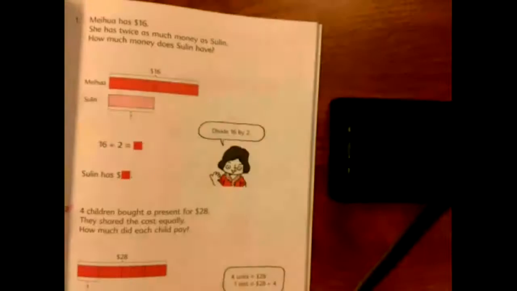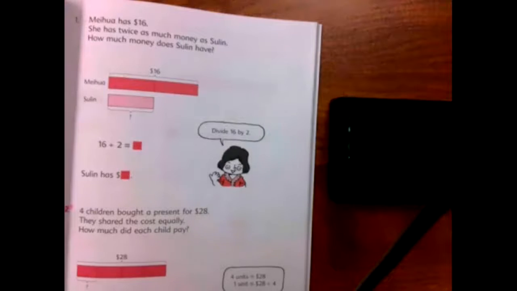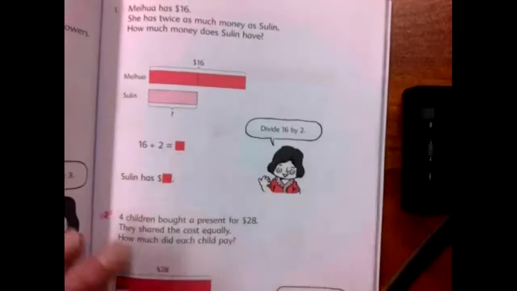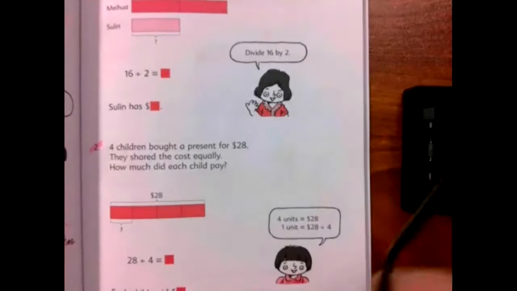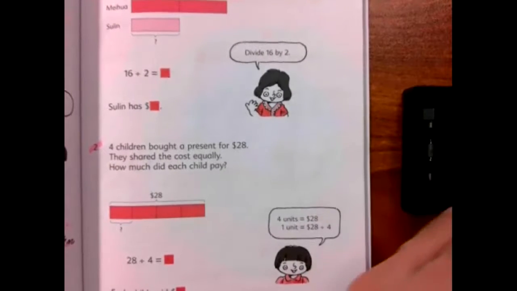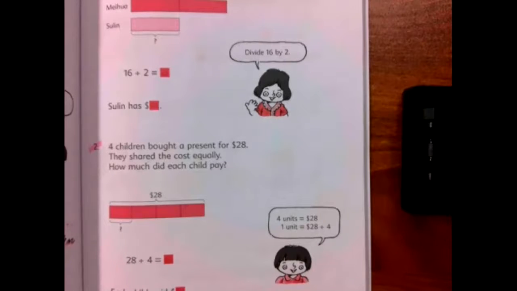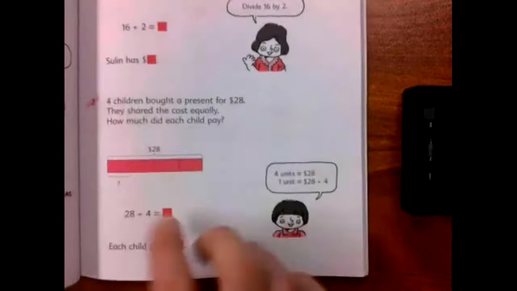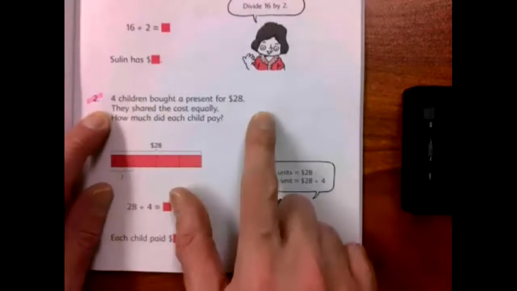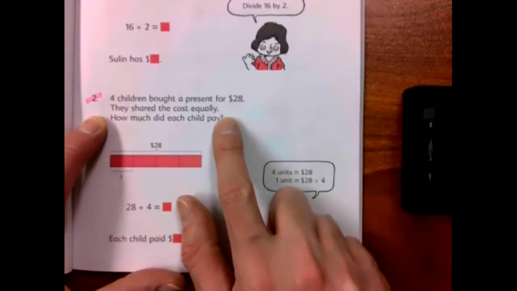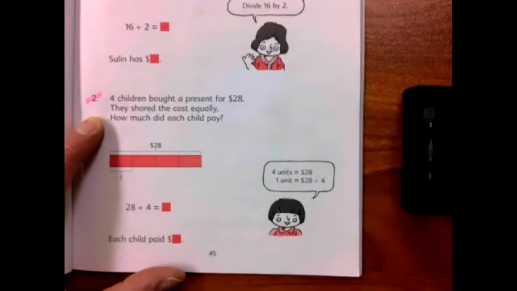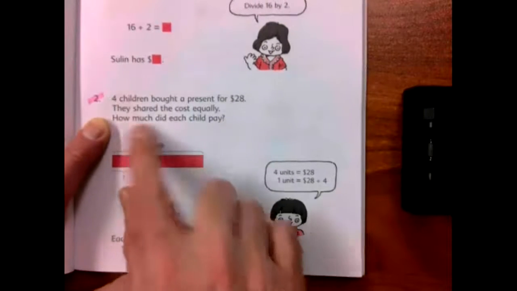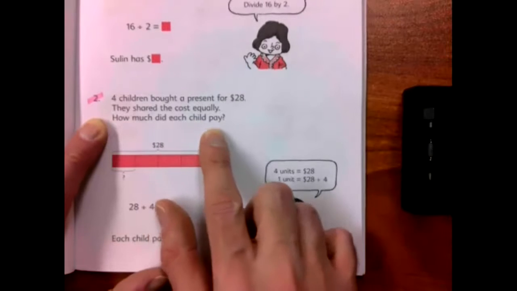Okay, we'll switch to the document camera. Okay. So page 45, looking at problem number 2 here. Okay, 4 children were present for $28. They shared the cost equally. How much did each child pay?